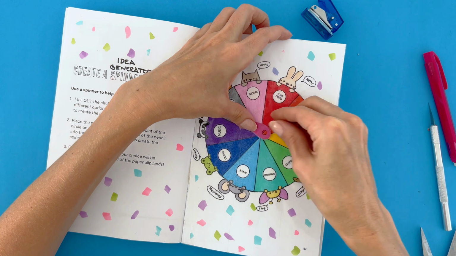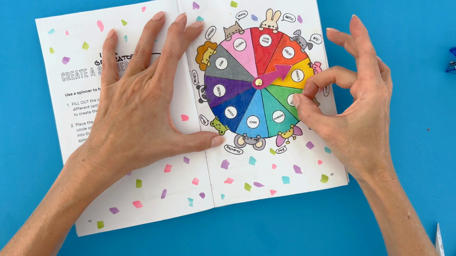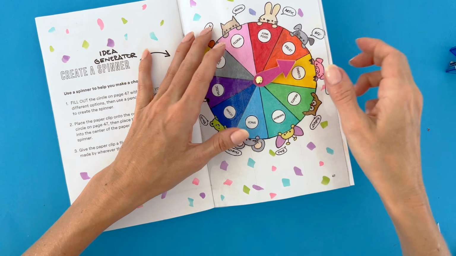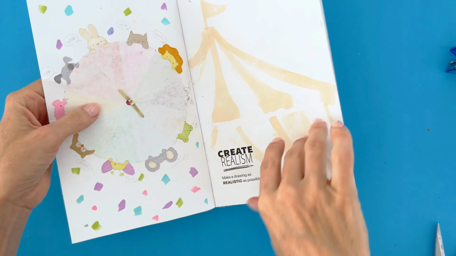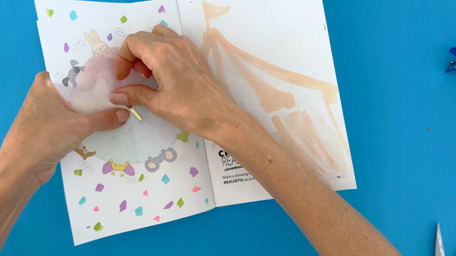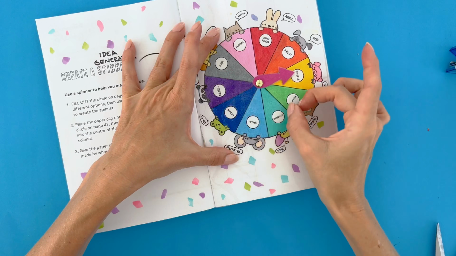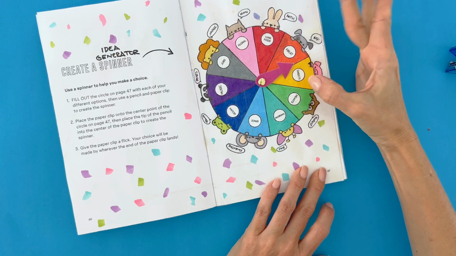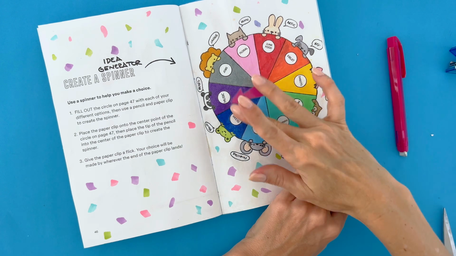Okay, so now with the three pieces ready, I put the brad through the paper, gave it a try, made a little adjustment of the brad's legs, that sounds weird, and it works well. So here it goes, first spin, and it goes all the way around and lands on the pig where it started. So that's what I'm going to make.